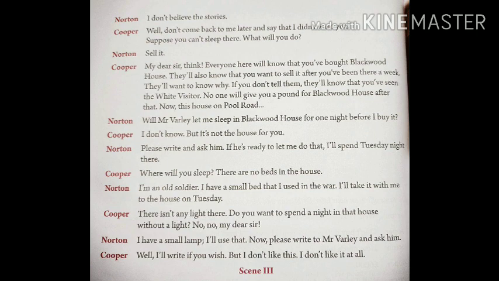Norton says, I'm an old soldier. I have a small bed that I used in the war. I'll take it with me to the house on Tuesday. Norton says, I am a soldier. I have a bed with me, which I used in the war, and I will take that bed with me to the house on Tuesday. Cooper says, there isn't any light there. Do you want to spend a night in that house without a light?